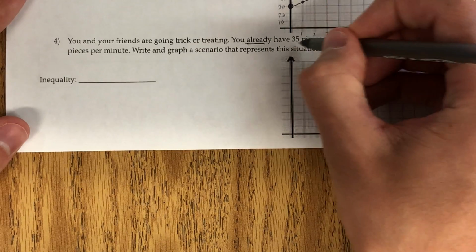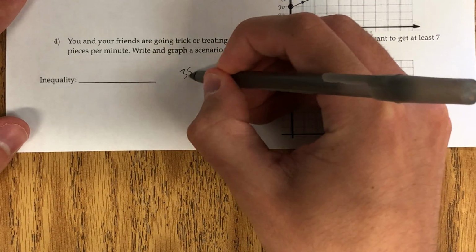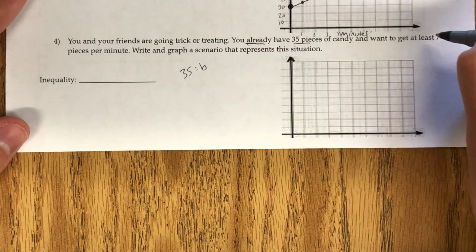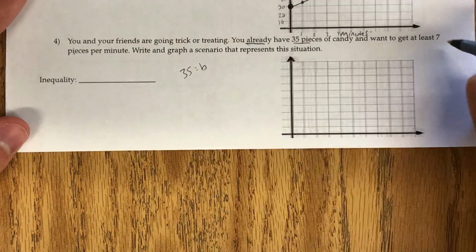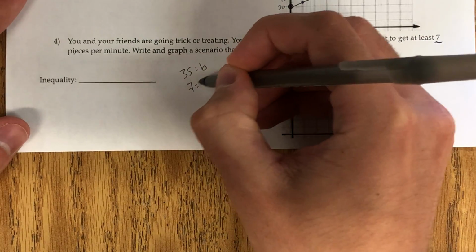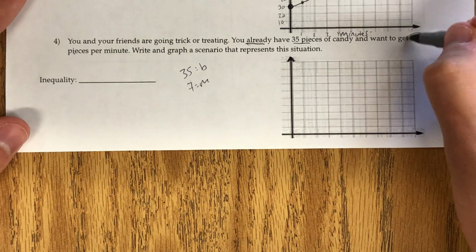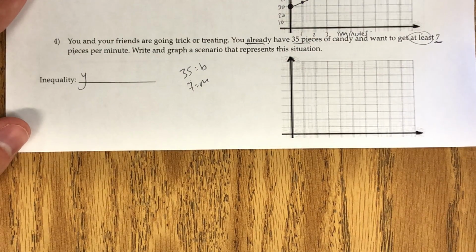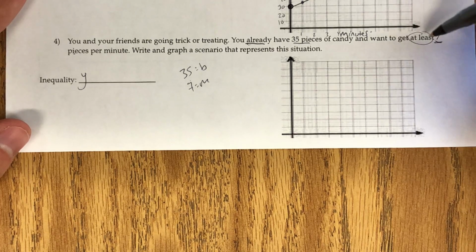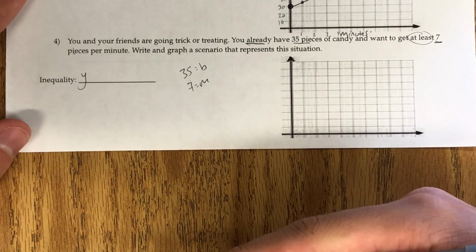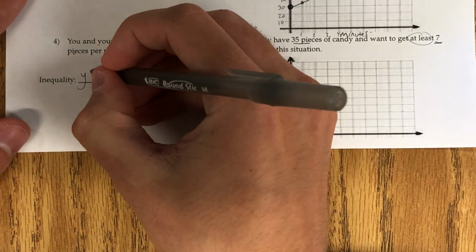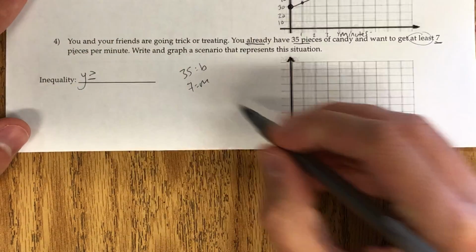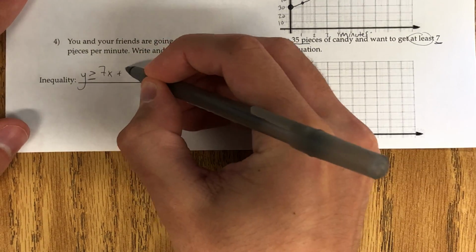So it says we already have 35. So 35 will be our B value. We want to get at least 7 pieces per minute. So 7 will be our M. And it says at least. So we think about what at least means. So at least 7 means we can have 7 or we can have more than 7. So we call that greater than or equal to 7x plus 35.